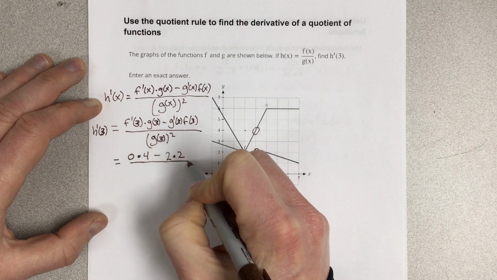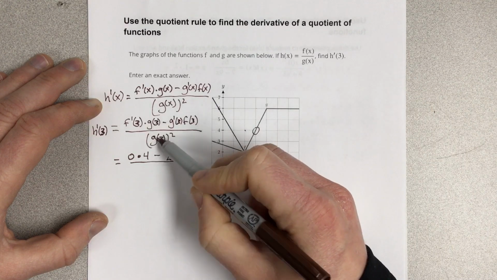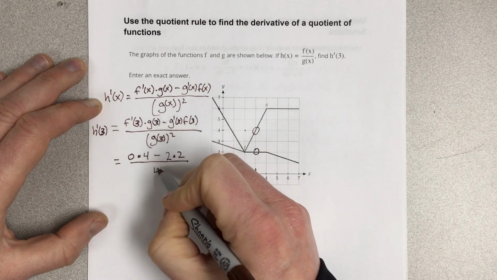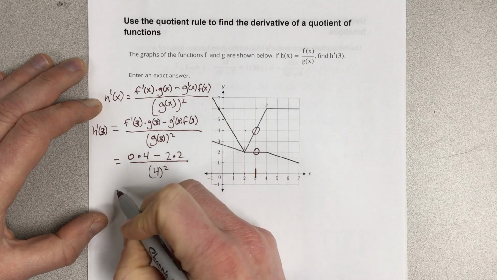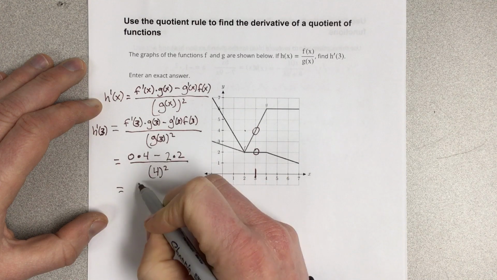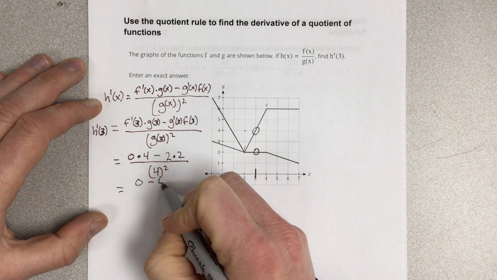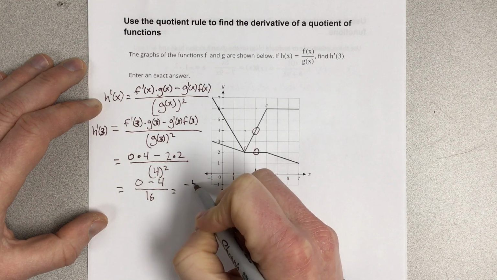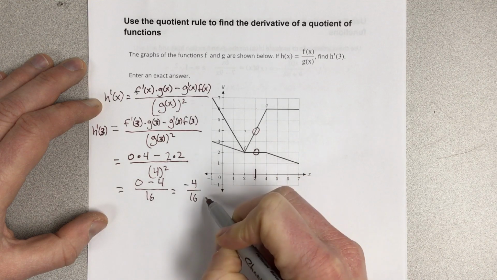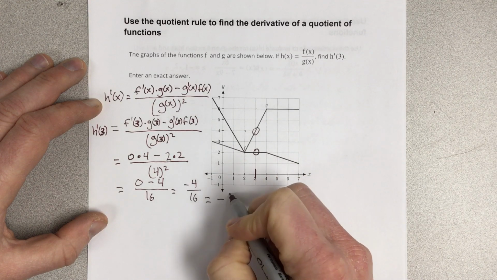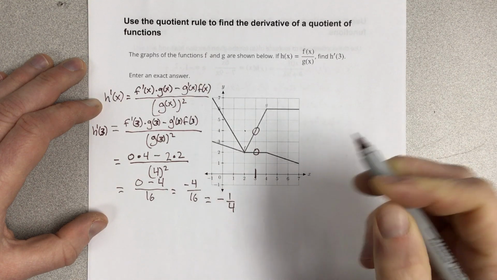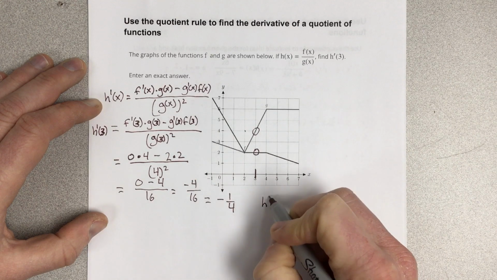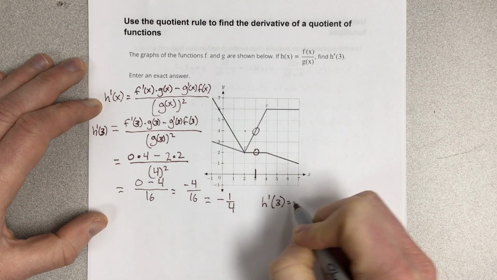Over g of 3. Well, I just found g of 3 a second ago. That was 4. So I have 4 squared here. So when I multiply here, I get 0 minus 4 over 16, which will give you negative 4 over 16, which when you simplify that, gives you negative 1/4. So h prime of 3 is equal to negative 1/4.